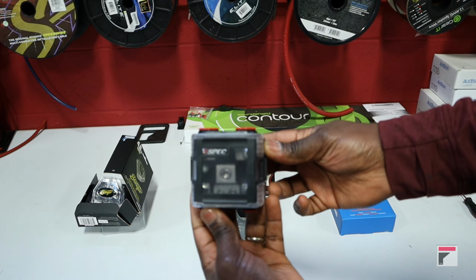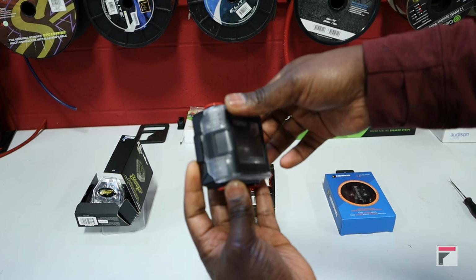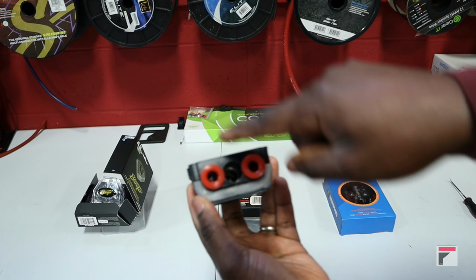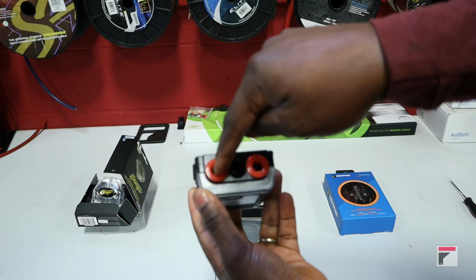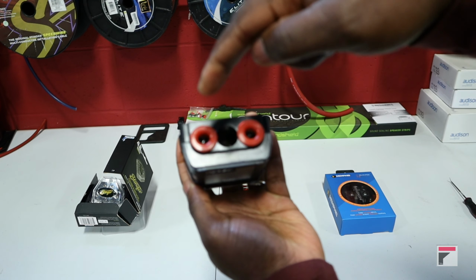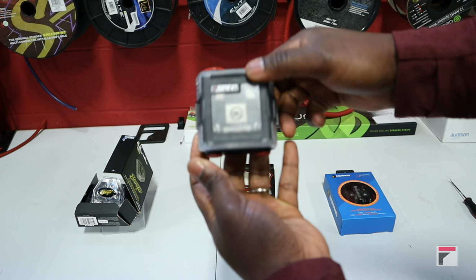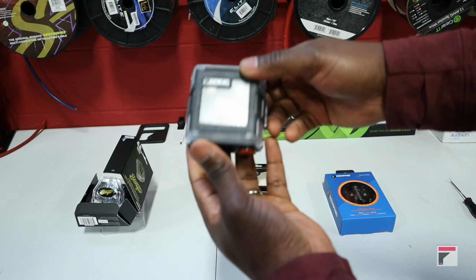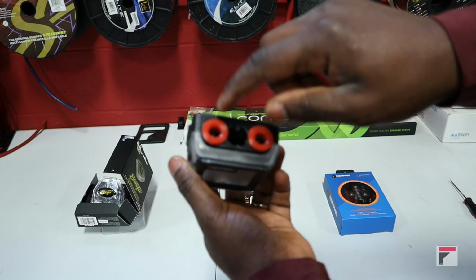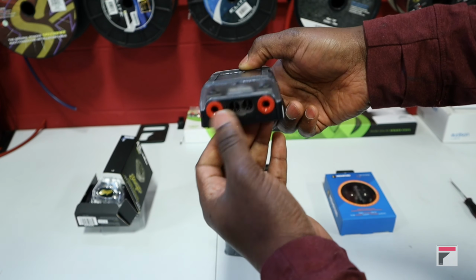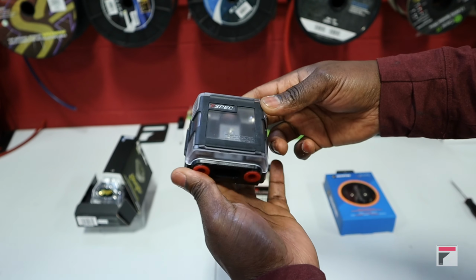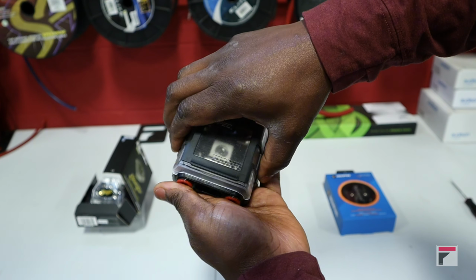Here we have our T-Spec power distribution. 0 or 4-gauge input. Unlike the Stinger, you can feed 0 in and then get 2, 4 out. Or you can feed 4 and 4 in and then you get 4 and 4 out. You also have a ground distribution, which is going to be a 0 in and a 4 and 4 out, or a 4 in and then 4 and 4 out. Let's open it up and see what it looks like inside.